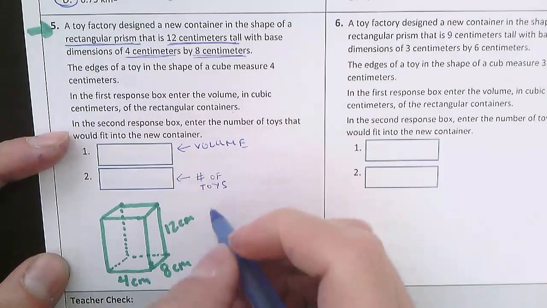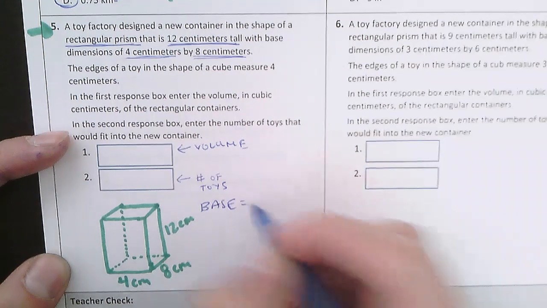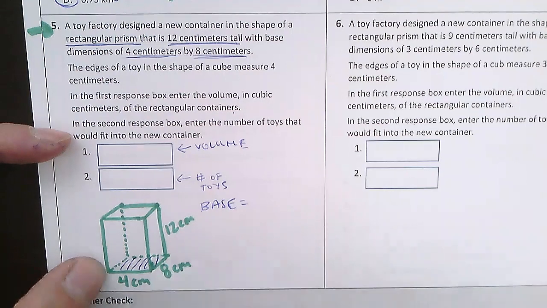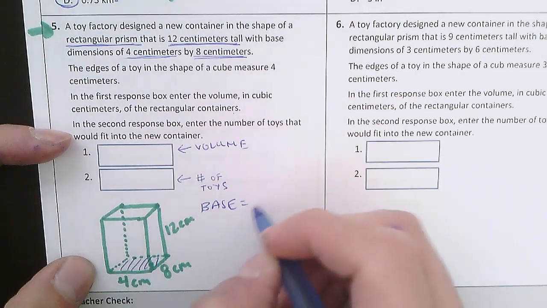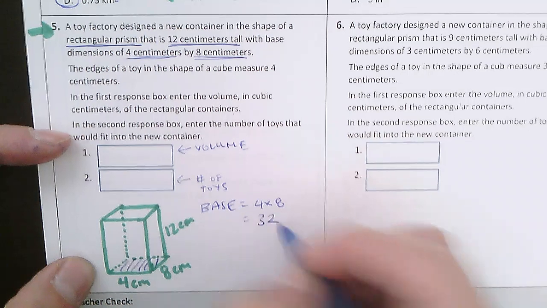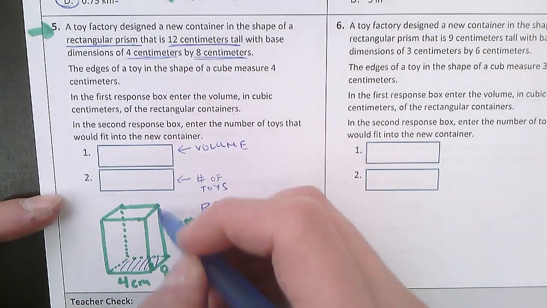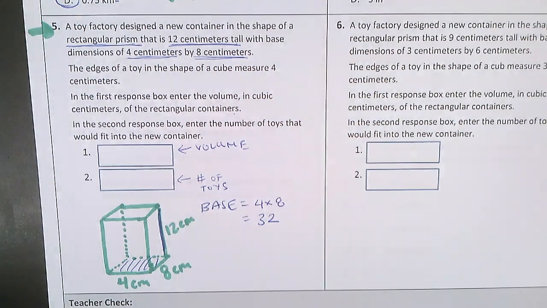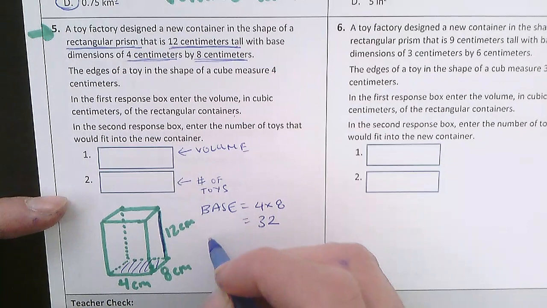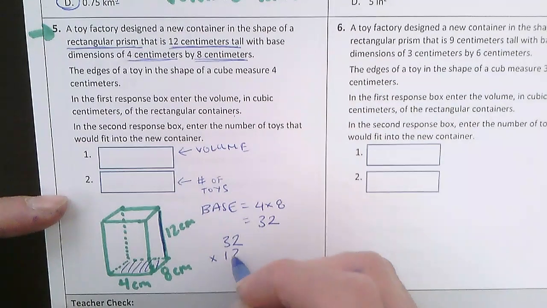So for this, the base is all this down here, which is 4 times 8, which equals 32. And the height, which is up here, is 12. So I'm going to multiply this base times the height. So 32 times 12.